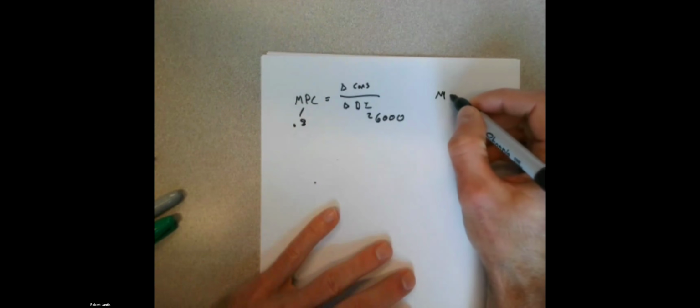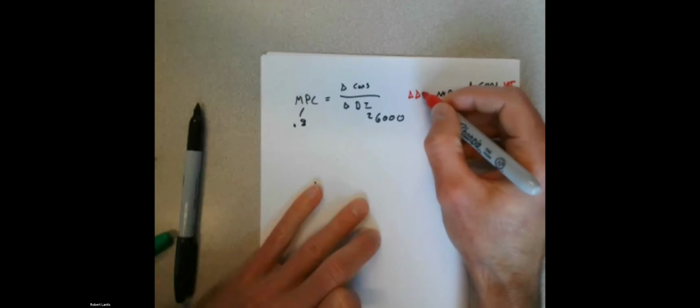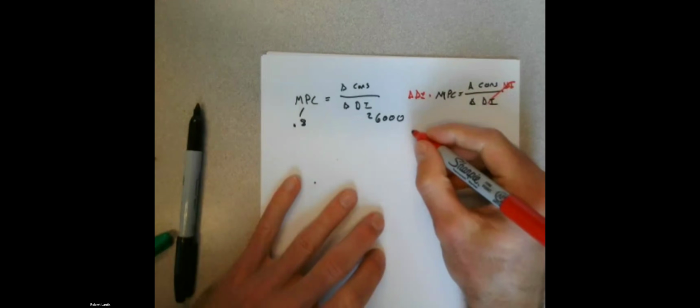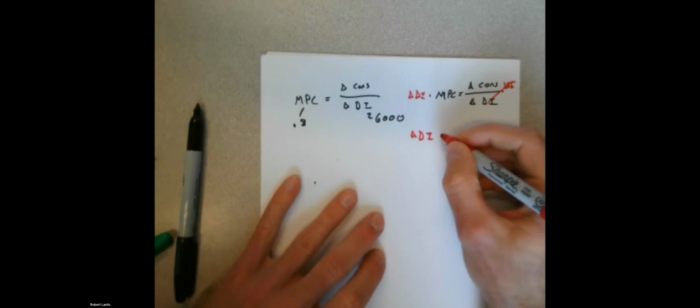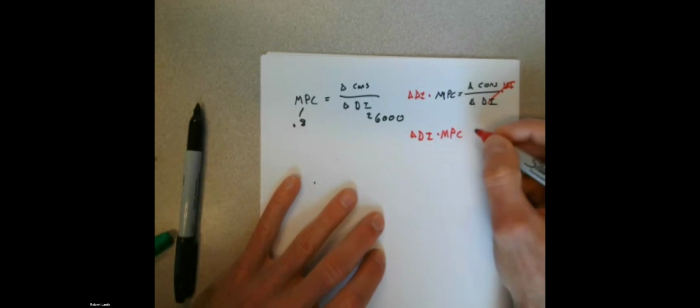Okay. So if I had this equation set up, how would I solve for that change in consumption? I multiply both sides by the change in disposable income, and that would give me the change in consumption. So here I've got my change in disposable income times that marginal propensity to consume. That would tell me what the change in consumption was. Now this is a change.